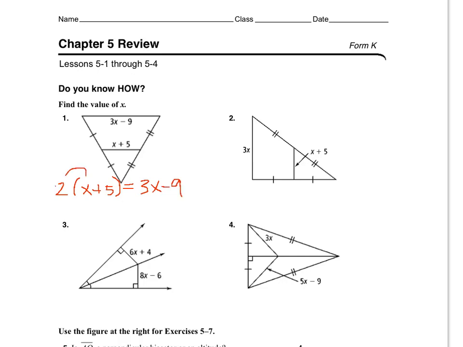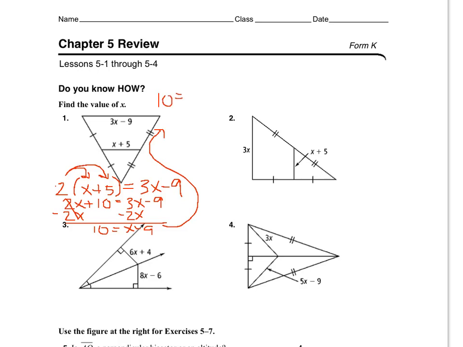Now I'm just going to go through. I'm going to distribute: 2x plus 10 equals 3x minus 9. And then I'm just going to do some quick solving here. Subtracting my 2x on each side, 10 equals x minus 9. I'm going to bring it up here because I'm running out of space. 10 equals x minus 9. Add my 9 to each side, and I end up with x equals 19.